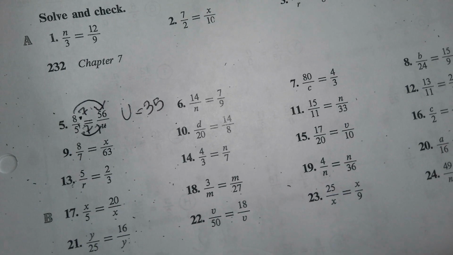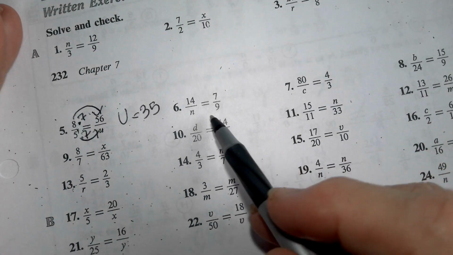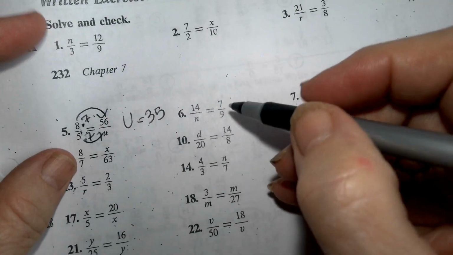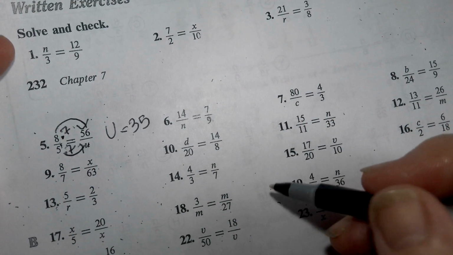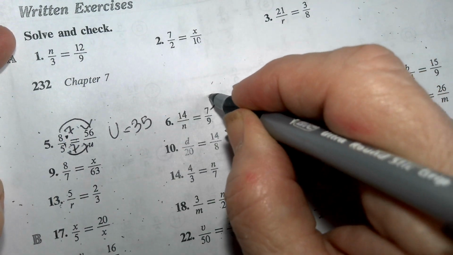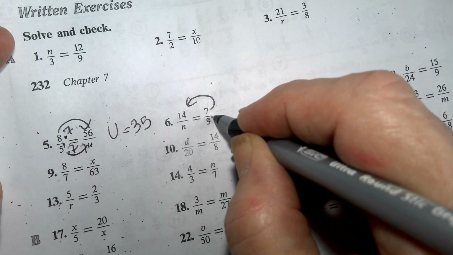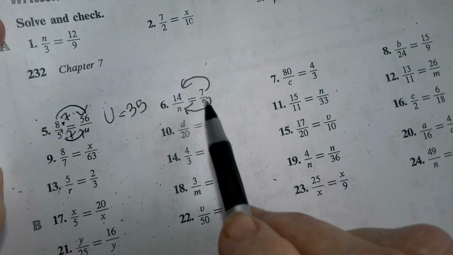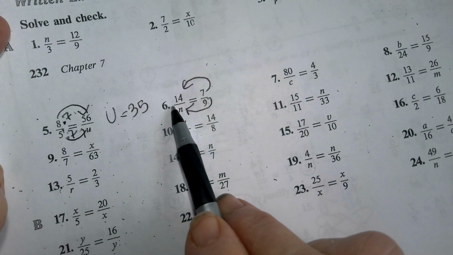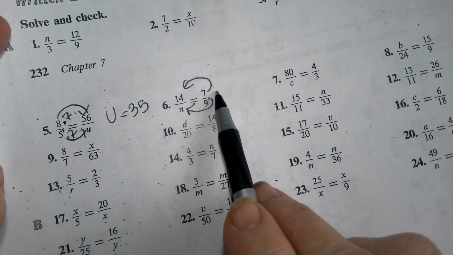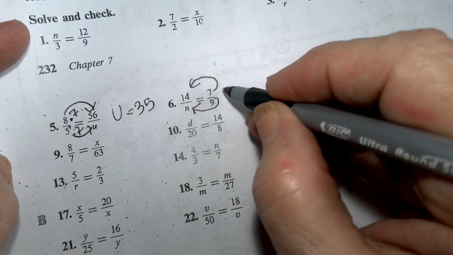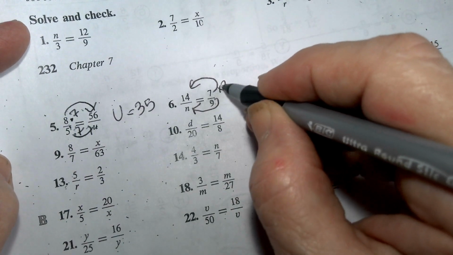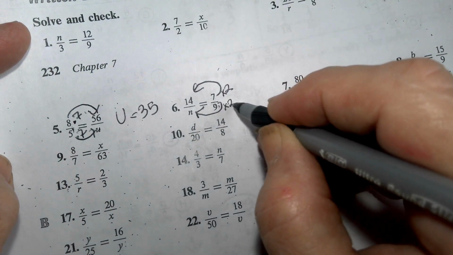Right. So on this one, I could cross multiply, but again, 9 times 14, when I look at that, I'm going to say, oh, is there another way? Well, I'm going to draw an arrow in the direction of the n. And does 7 times something give me 14? What number, Trinity? 7 times 2. So I multiply the bottom one times 2.